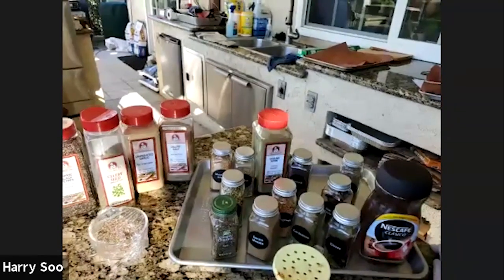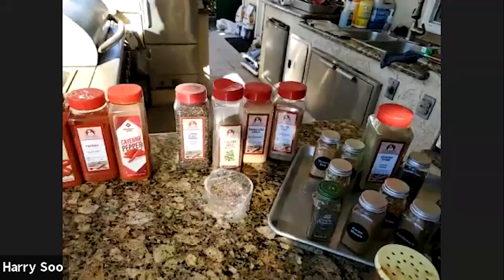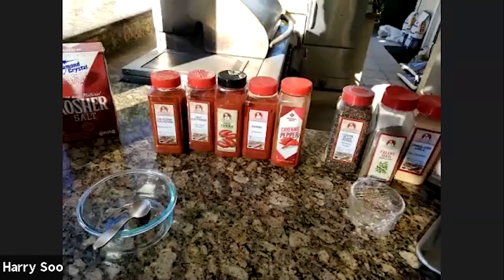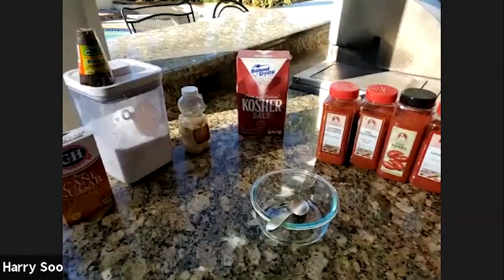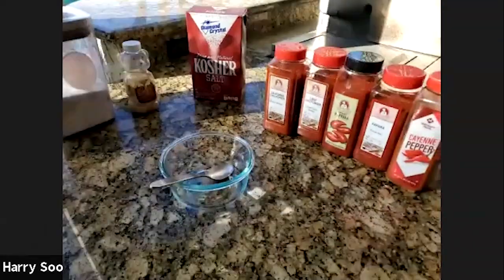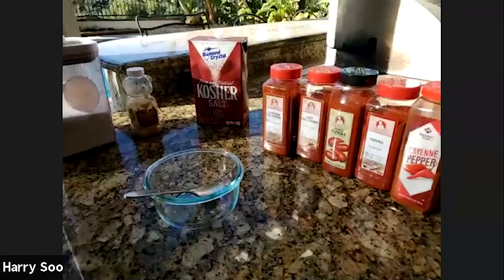This is not 6,000 individual rubs. These are 6,000 companies selling rub. So each of those 6,000 companies may sell multiple versions of rub. Some people have like 10 different rubs they put out. But it's a lot of fun. I think that's part of cooking barbecue, is the fun of creating your own seasonings.